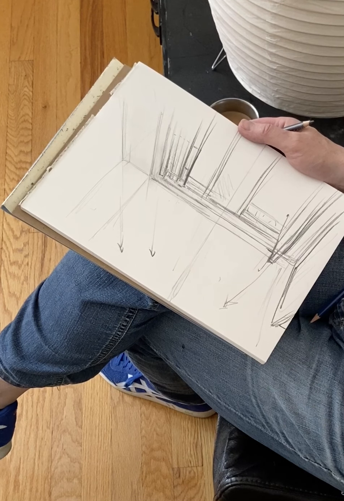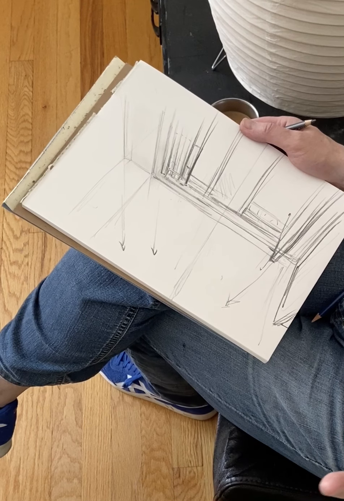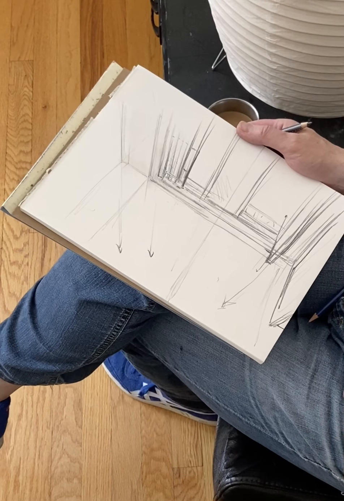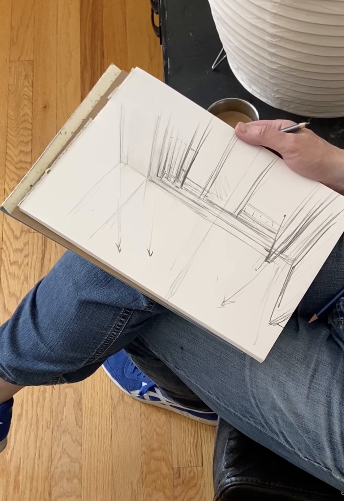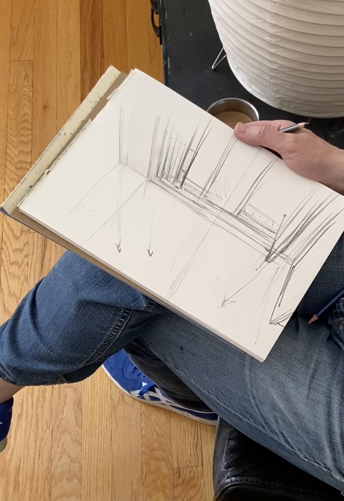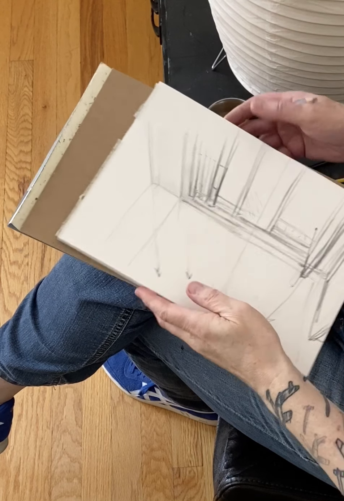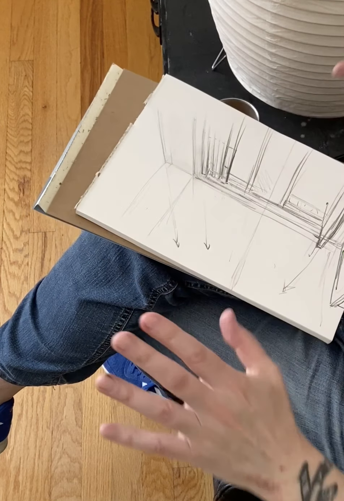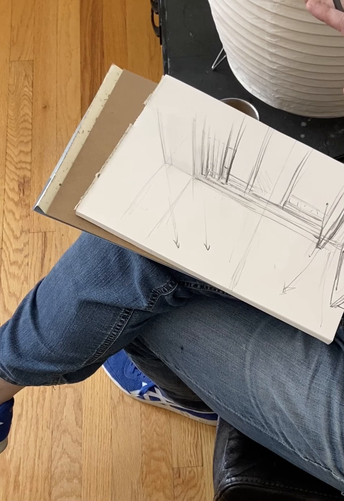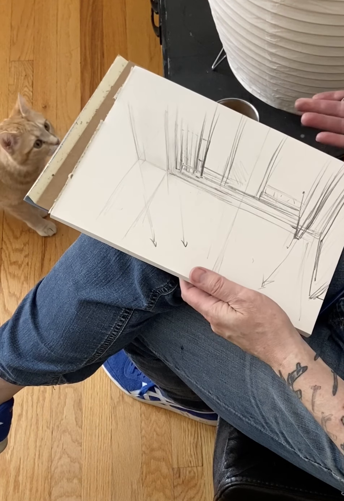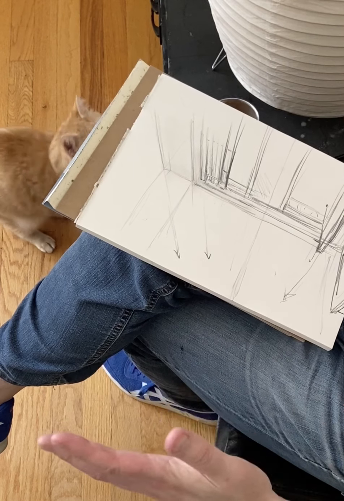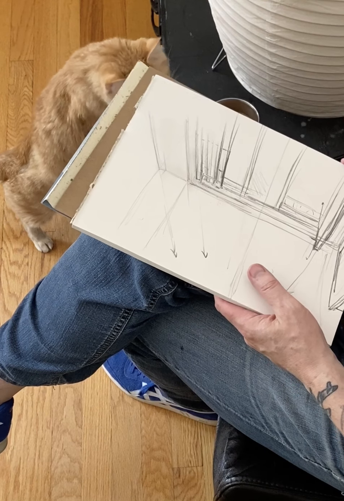And the application of linear perspective, I think, is limited in drawing from observation. Even when you're drawing what I'm seeing here, I can see the perspective in it. But because the vanishing points need to be so far left and right, I can't put them in my drawing unless I have a very wide sheet of paper.